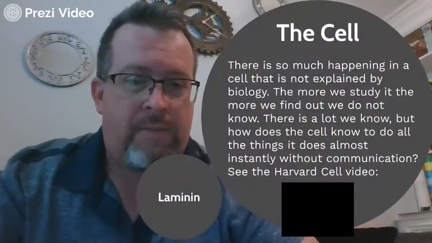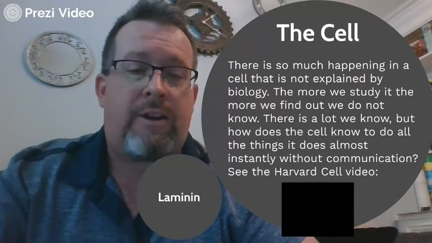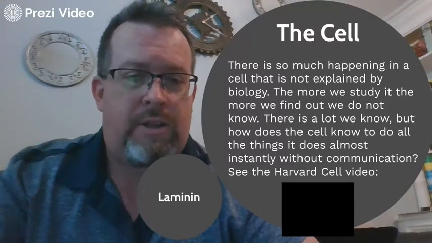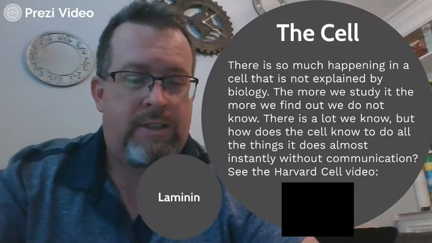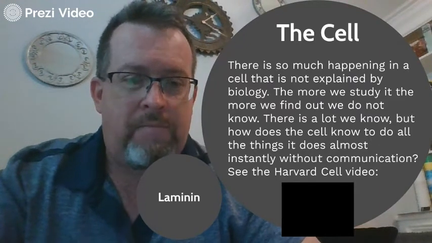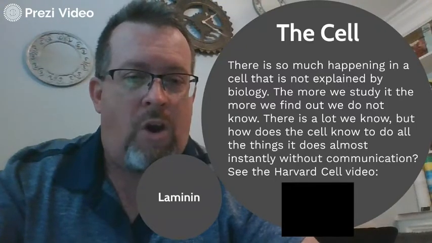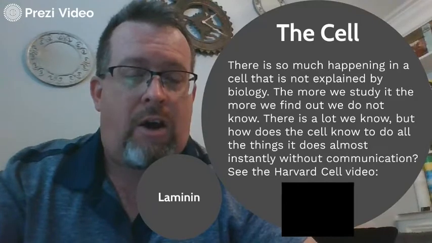Okay, now let's look at the cell. There is so much stuff happening inside the cell that cannot be explained in biology. The more we study it, the more we find out we do not know what's going on here. Some of your biggest Christians or believers are cellular biologists. There's a lot we know, but how the cell is able to know when to do things, and it does this almost instantly without any communication.